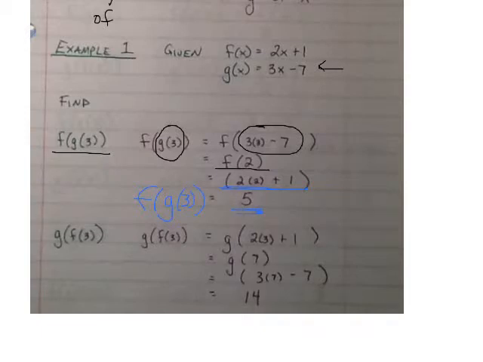Then we go in the opposite direction and say g(f(3)). The same process applies. First we find f(3). We plug 3 into our f rule, and we get an answer of 7. Now we want to evaluate g(7). So we stick 7 into our g rule, and we get 21 minus 7, which is 14. So g(f(3)) is 14. You should notice that those values are not the same. And they are not necessarily ever going to be the same. Sometimes they are, but you cannot make that assumption.